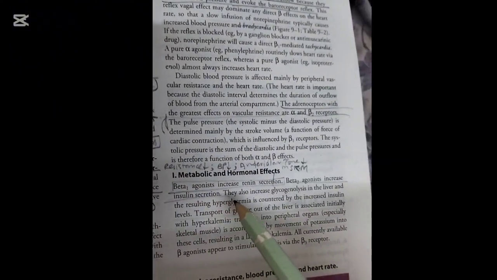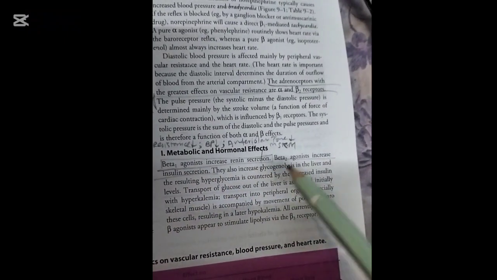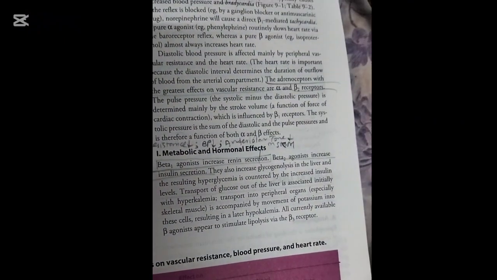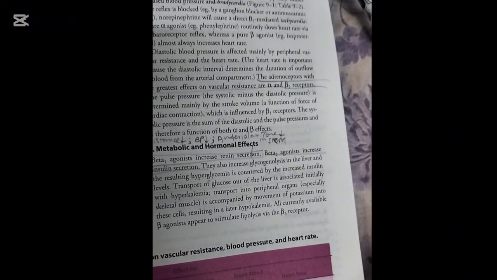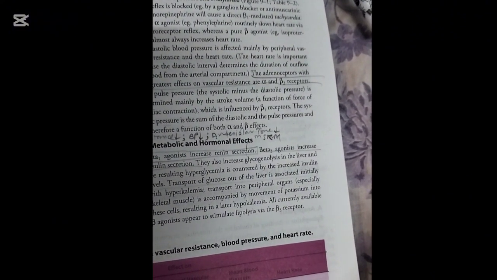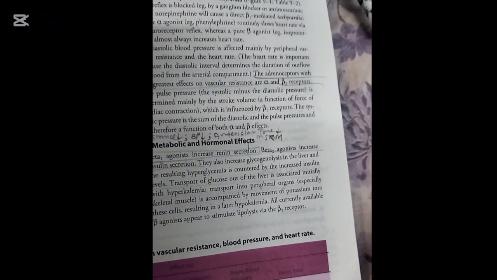Beta 1 agonists will increase the secretion of renin. Beta 2 agonists will increase the secretion of insulin. They also increase glycogenolysis, as we know that alpha 1 and alpha 2 are going to cause increase in glycogenolysis and decrease in the lipolysis respectively. And if you talk about beta 2 and beta 3 receptors, they are going to cause increase in the glycogenolysis and increase in the lipolysis respectively.